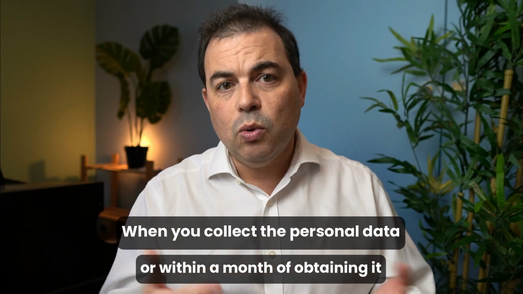Now, this information has to be given to the individual when you collect personal data from them, or within a month of obtaining it if you get it from another source. If you plan to disclose the personal data to a third party, the data subject, the worker, has to be told that no later than when the information is disclosed.